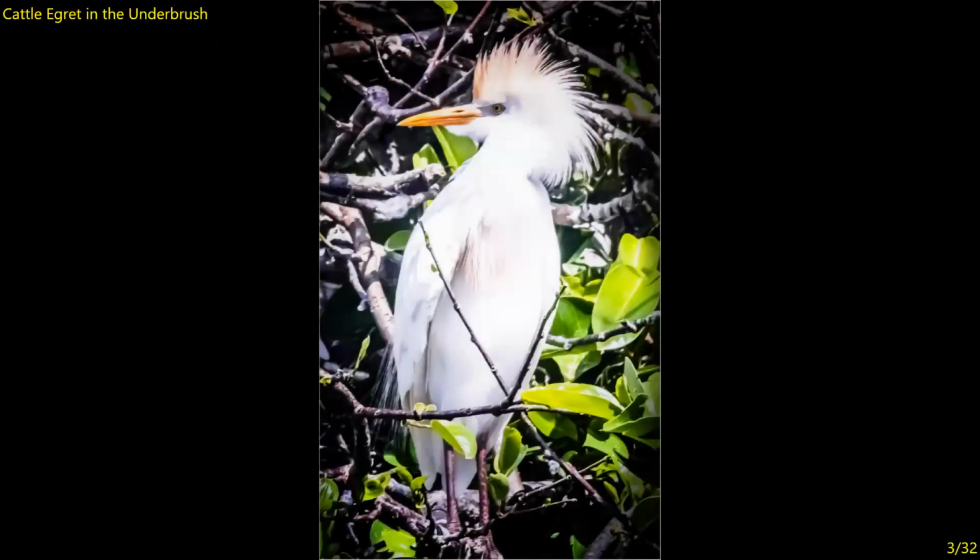Cattle egret in the underbrush. The cattle egret is pleasingly placed in the frame, and I think you caught the head feathers in awesome posturing, being erect like that. I think the head position is very nicely handled. This is a very difficult image to take because of its location. It's tight into the background, so your bird is not going to stand out real nice. And it's also shot at a time of day when it's very contrasty light.